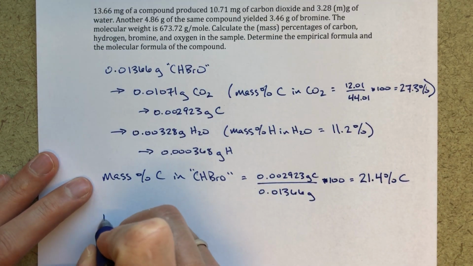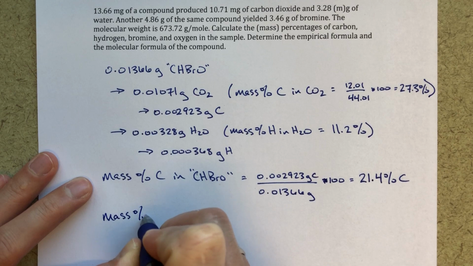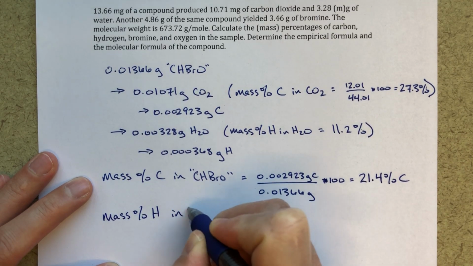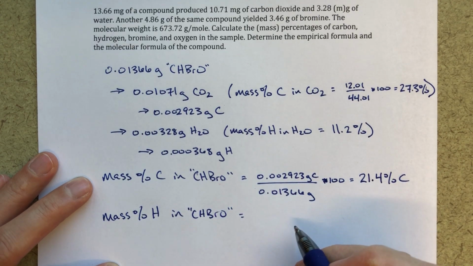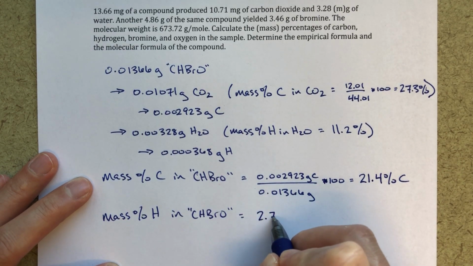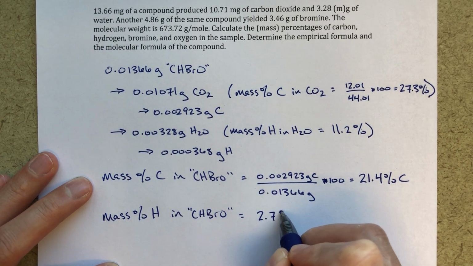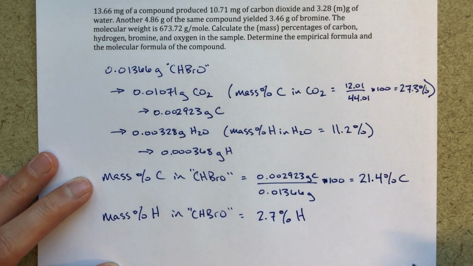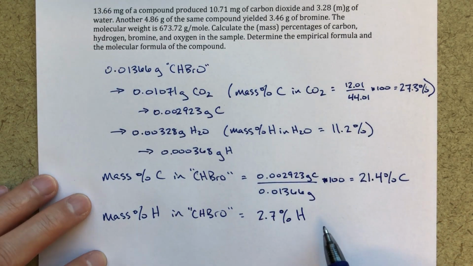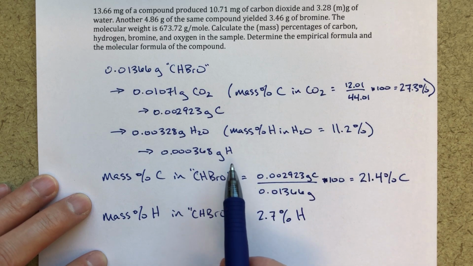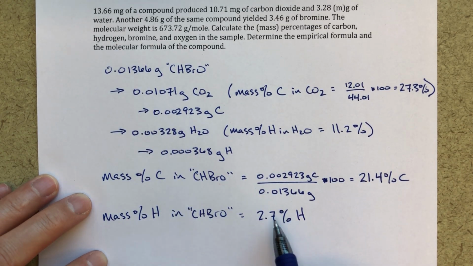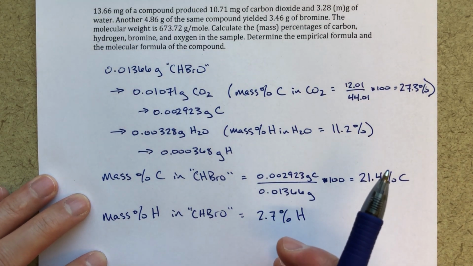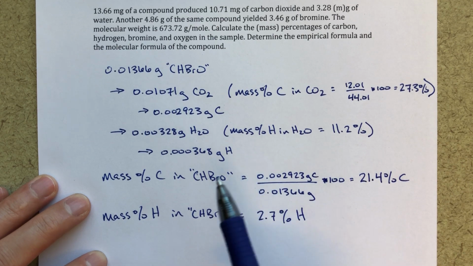We'll do the same thing for hydrogen. Mass percent of hydrogen in CHBrO. Do a similar calculation. I'm not going to show that, but that should be 2.69% hydrogen. So again, just taking this value here divided by our total mass of CHBrO from our sample gives us 2.7% hydrogen.